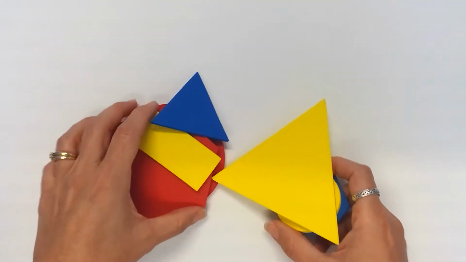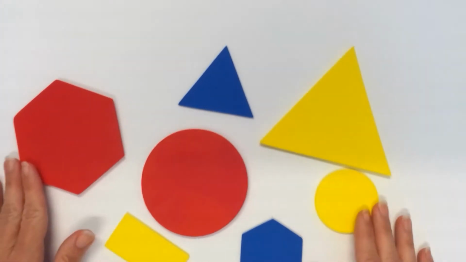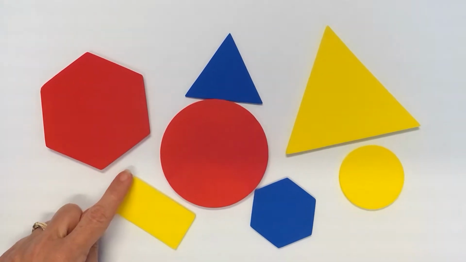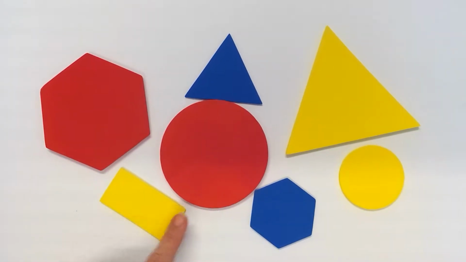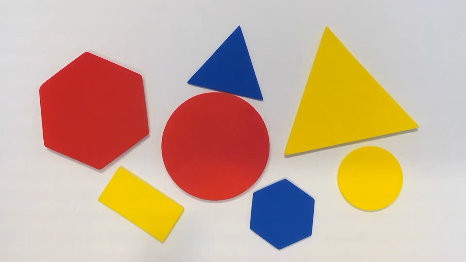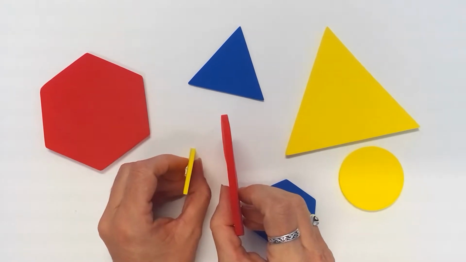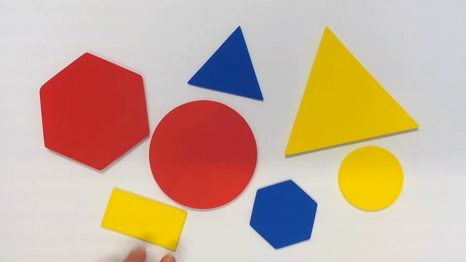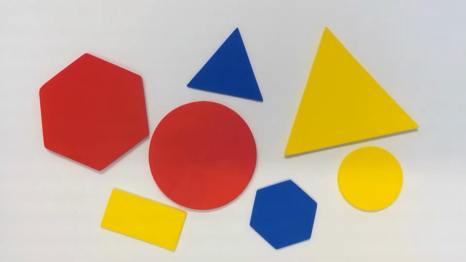Students will also be looking at attributes that define a two-dimensional shape and three-dimensional shapes. So first of all, we'll look at the two-dimensional shapes. The attributes that define a two-dimensional shape would be the number of sides on the shape and the number of vertices on that shape, or the lack of when we talk about a circle. The color, the size of the shape, even the thickness. These are attribute blocks, and you can see that the thicknesses are different. Those do not define a shape. There's a blue triangle and a blue hexagon, so the color is not defining that this is a triangle. The number of sides or the number of vertices is defining that this is a triangle.